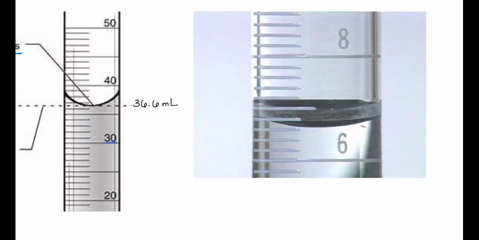When we look at the markings here, we see that the large line, that's 6. But as we move up, this is 6.2, this is 6.4, this is 6.6, this is 6.8, this is 7 milliliters.